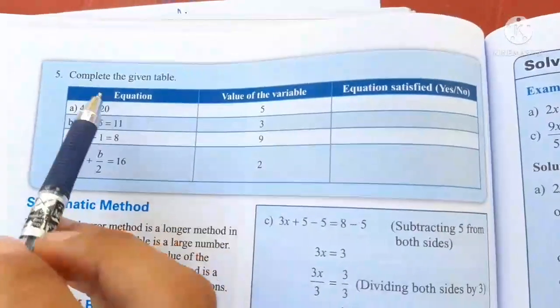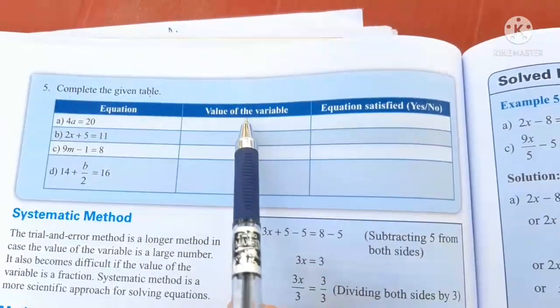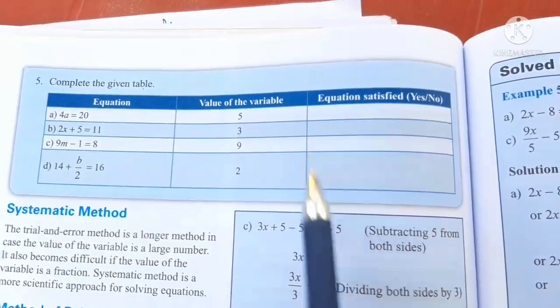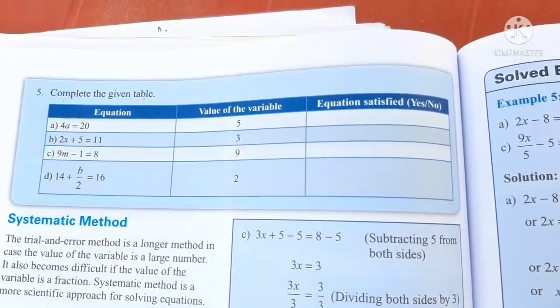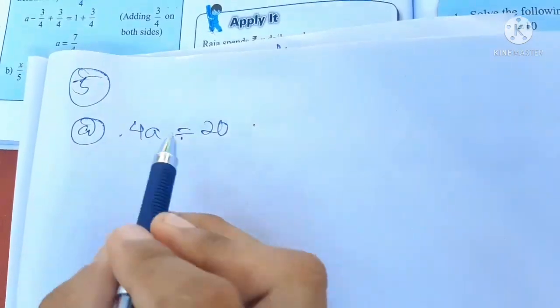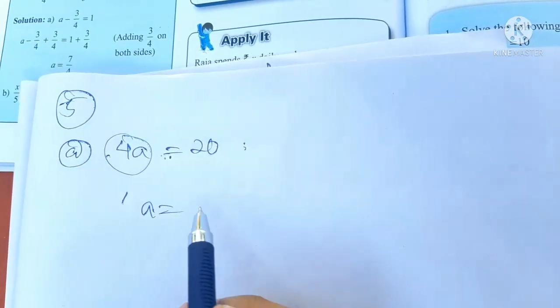So now we will be doing question number 5. Complete the given table. This is the equation and this is the value of the variable, and whether it's correct or not, we're just going to write it here, yes or no. Question number A, 4a equals 20. As we have discussed earlier, this is the left hand side and this is the right hand side. In the left hand side we got only one term, right? So this 4 will go to the denominator, which means 20 will be divided by 4. If you cancel these two, you will get here 5.